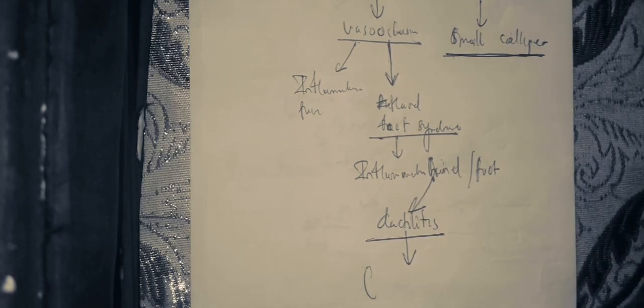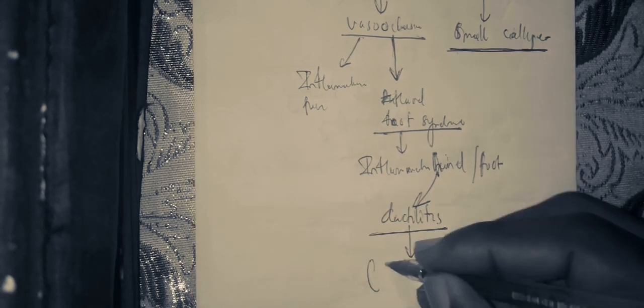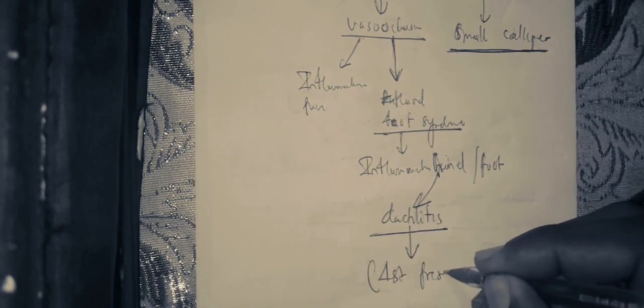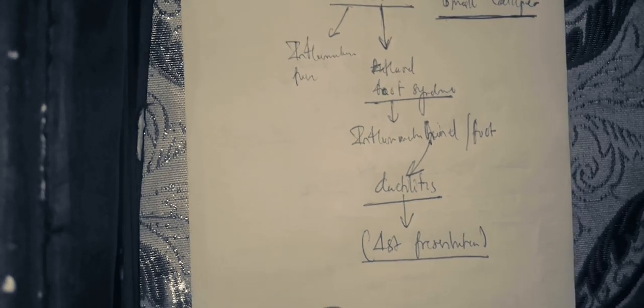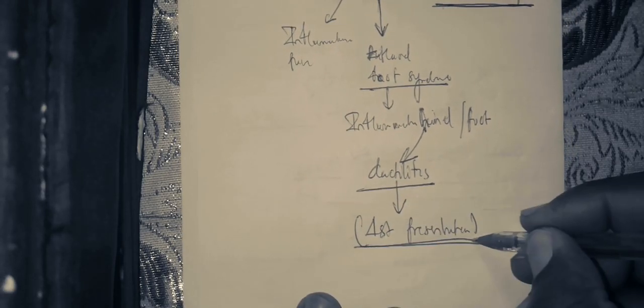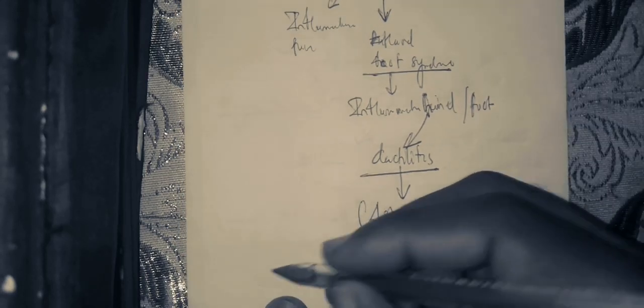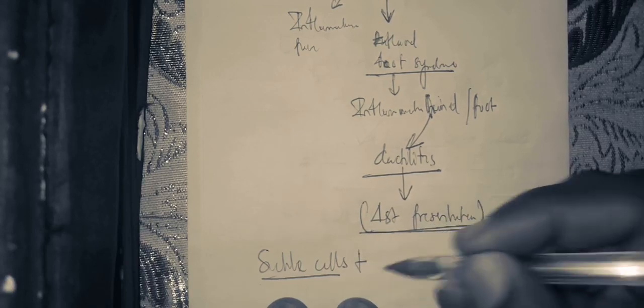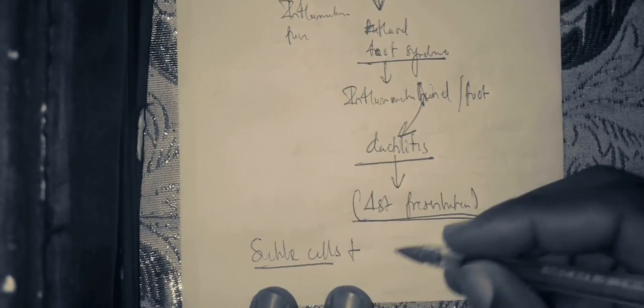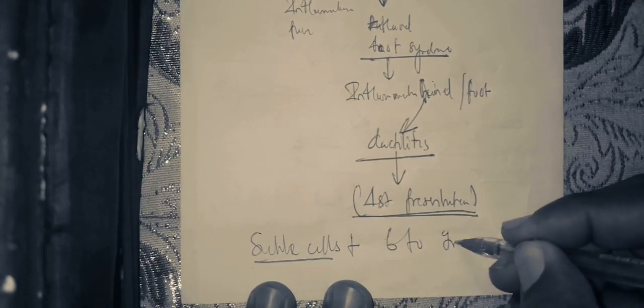It is usually painful and may not be associated with other vaso-occlusive crises like joint pains. It is the first presentation of a patient. Is it clear? And when talking about the first presentation, you start visualizing sickle cell disease from 6 to 9 months.